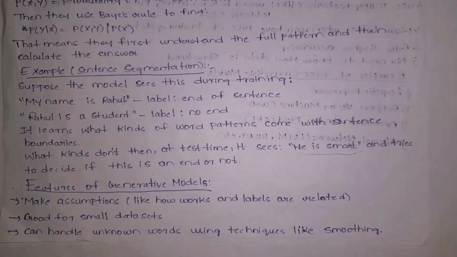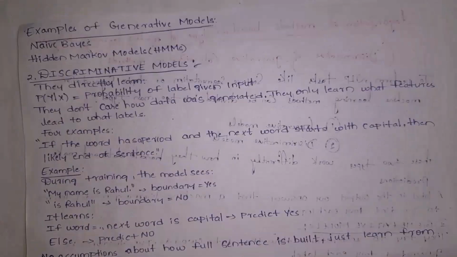This model can assume data like how words and labels are related to each other. And this model is good for small data sets and this model can handle unknown words. Naive Bayes model, hidden Markov model. These both are examples of generative models.